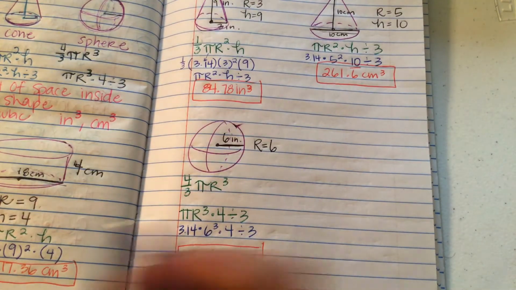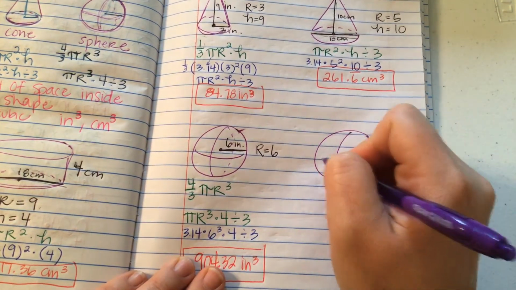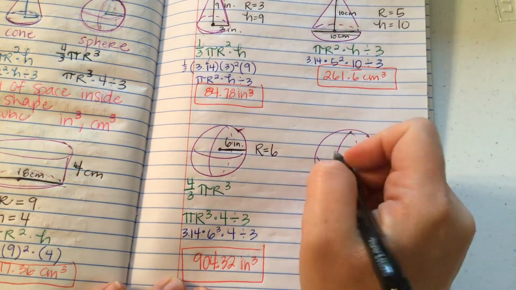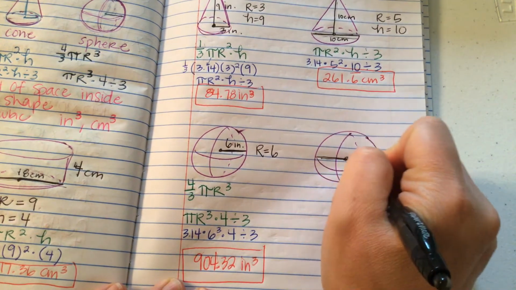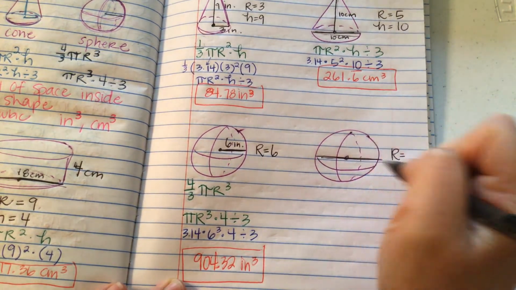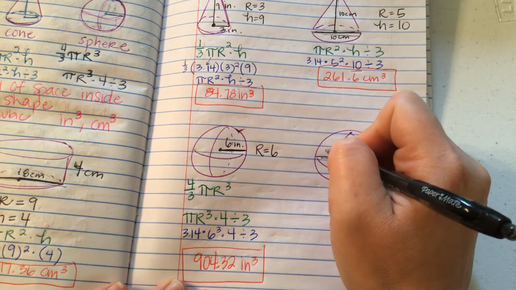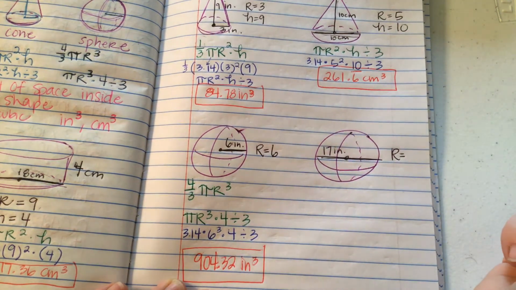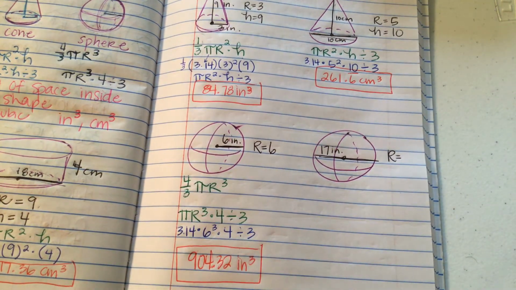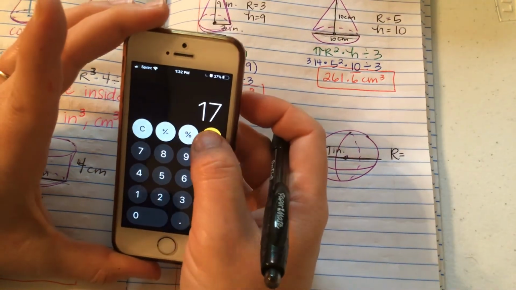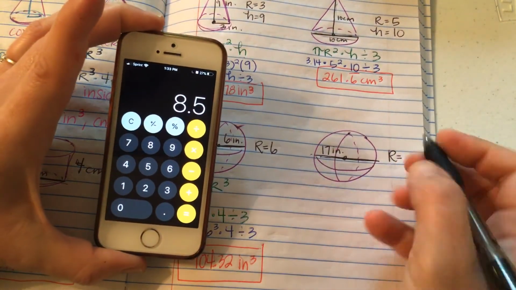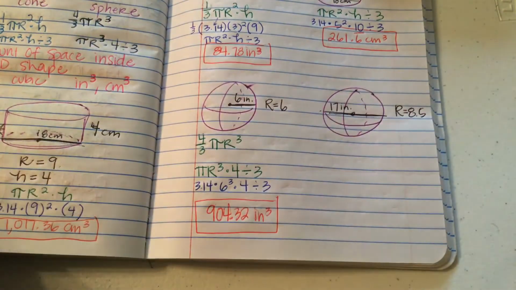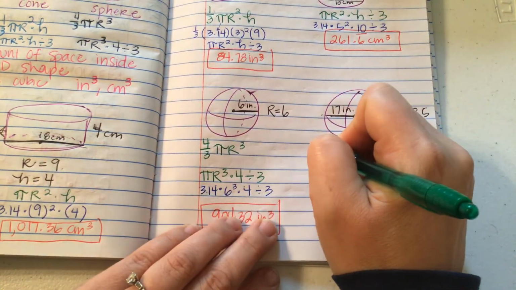All right, last example. For a sphere, if they give us the diameter of a sphere, we still have to find the radius. Let's say that this diameter is, let's go with 17 inches. So 17 divided by 2, because the diameter is all the way across, so the radius is half of that, 8.5. So I'm going to do pi r cubed.